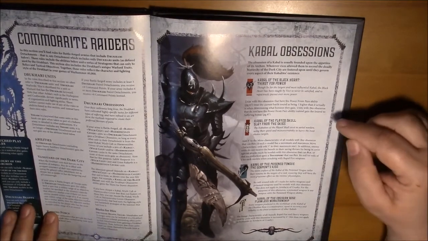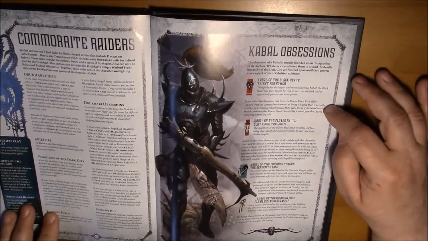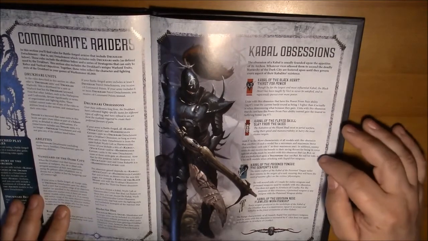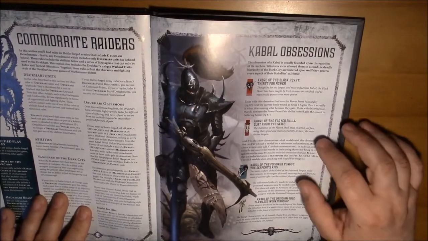I can see the Bloodsong clan probably taking the Power from Pain one. I really can't see. Yeah, I guess I should. There is one that I'd be able to use this one for, and the Flayed Skulls.